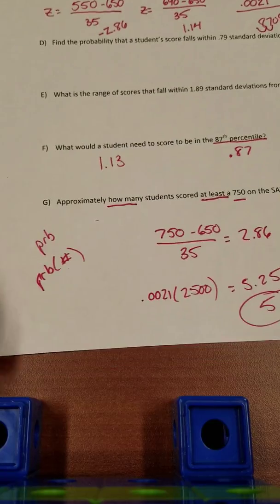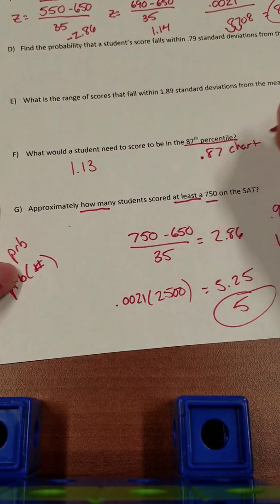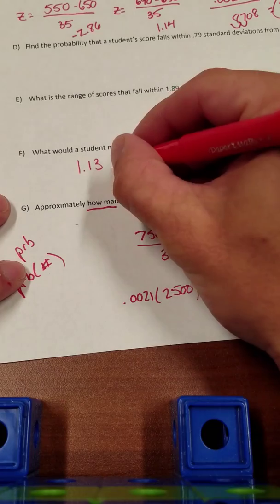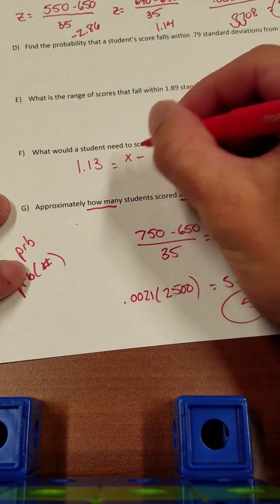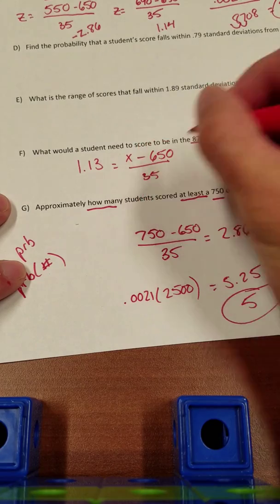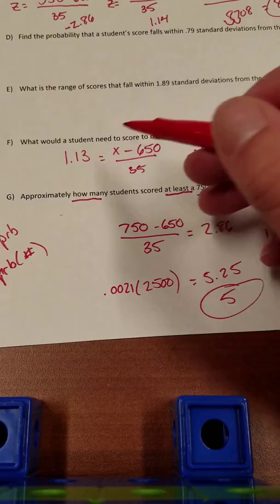Now I have to use my equation. So I'll look in the chart to find this. I find a Z-score. And then I use my equation. So 1.13 equals, I'm trying to find my data point minus my mean divided by my standard deviation. Okay, so if you see a number like this, go to the chart, find the Z-score, use the equation.